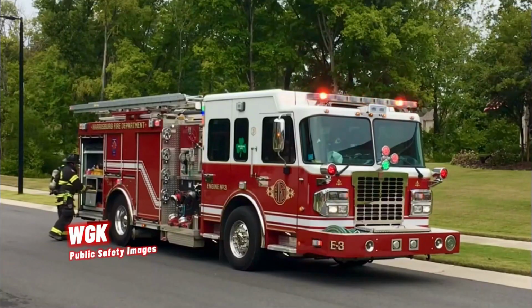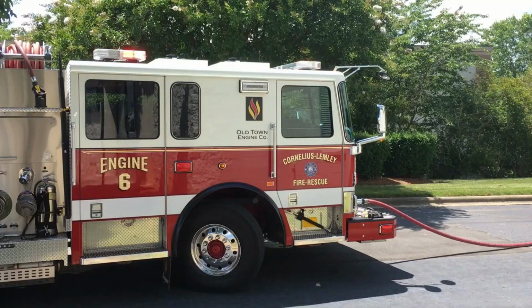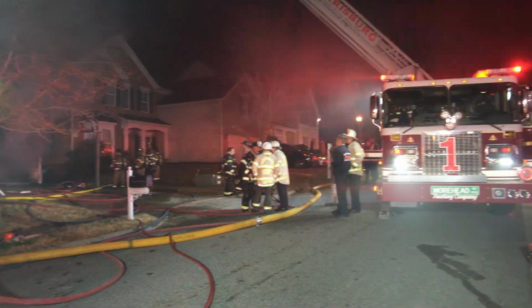Battalion 2, engines 35, 40, 34, and 27, ladder 40, and safety 1, house fire, 3312 Ashley Keene Drive, Hungary, Charlotte.